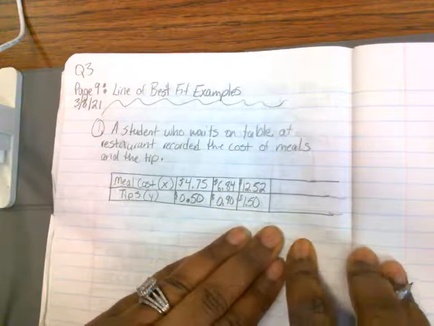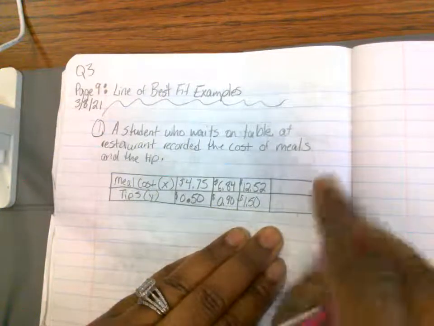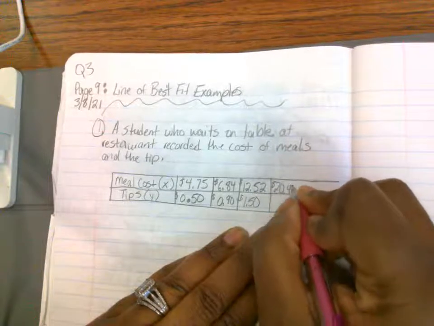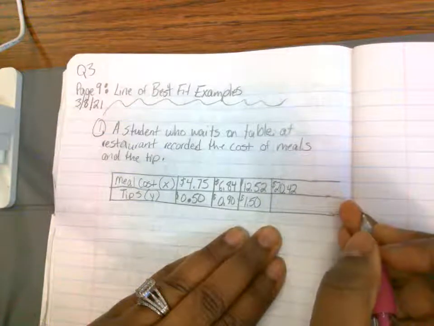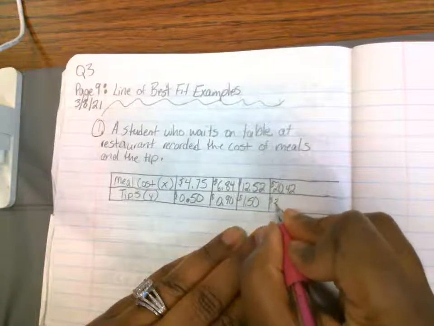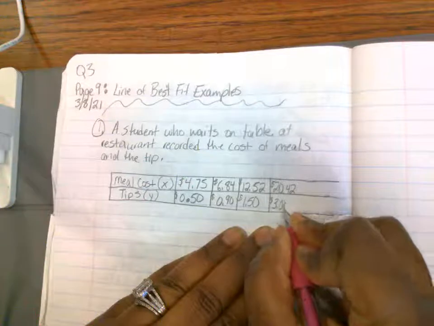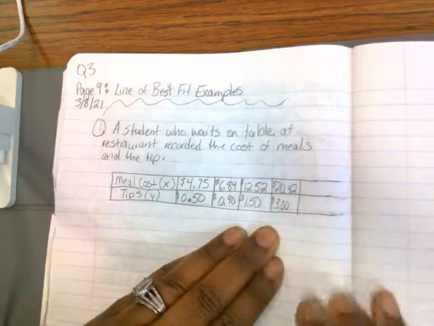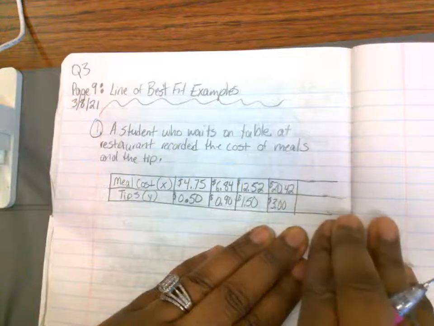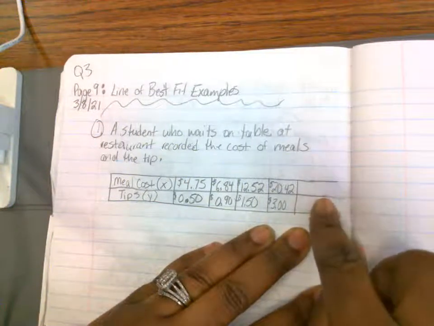Another customer's meal was $20.42, and they gave the student a $3 tip. The last customer, I'll put one more customer here.